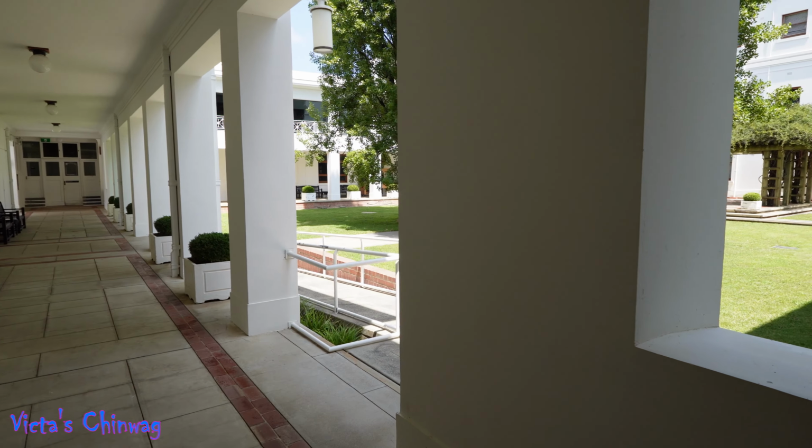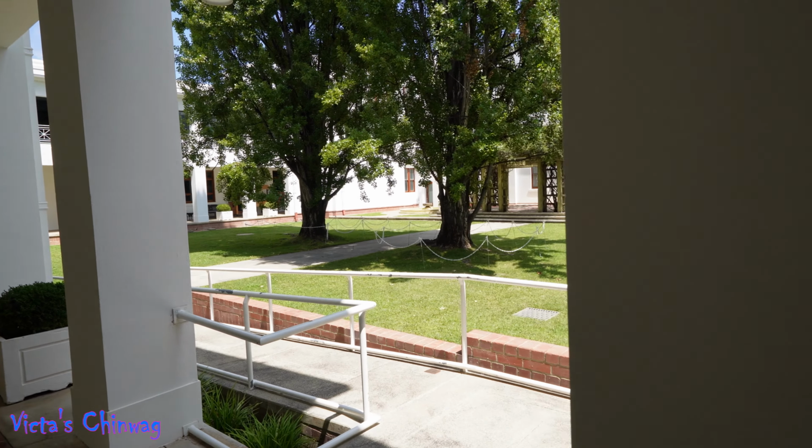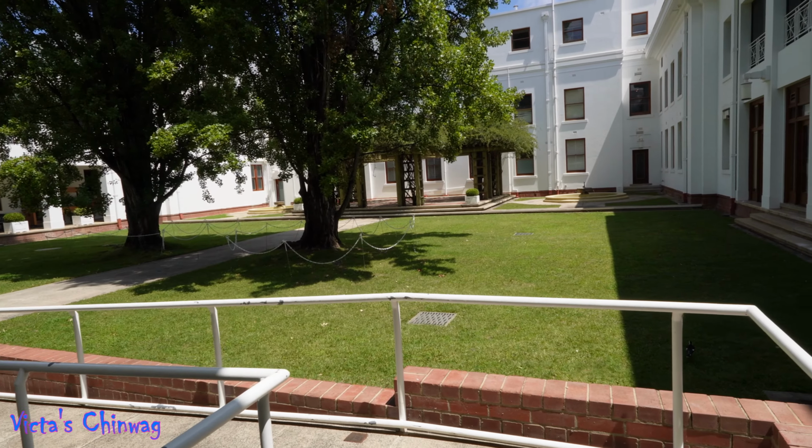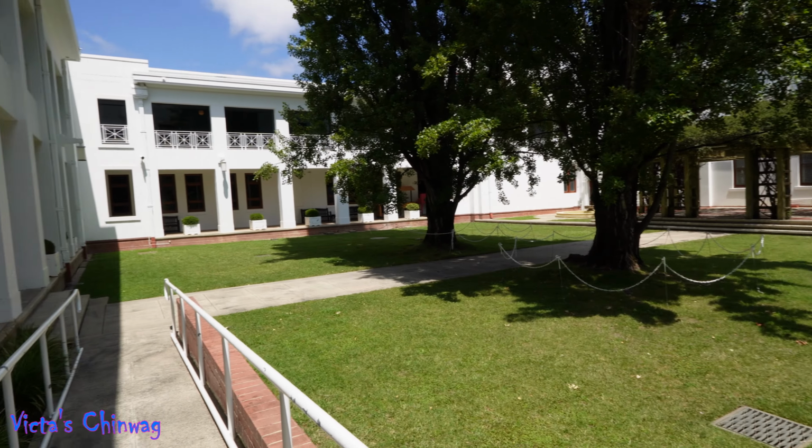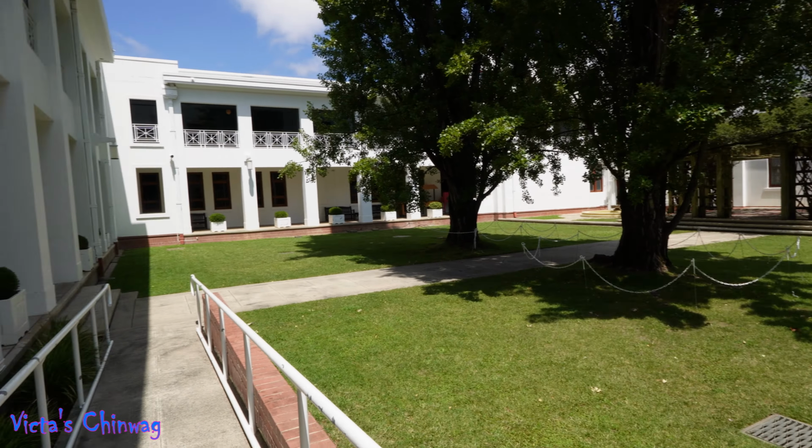So each house had their own courtyard that the members could walk around, discuss business, and also get a bit of fresh air away from the chamber inside.